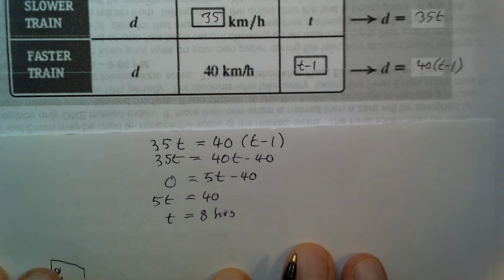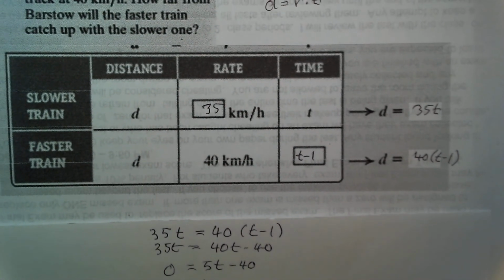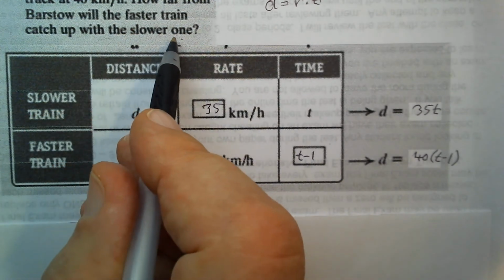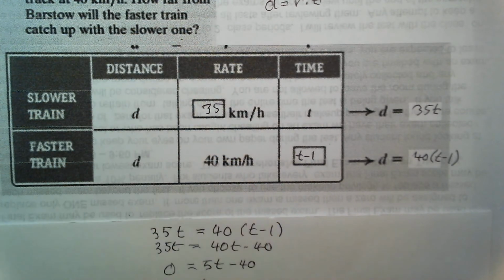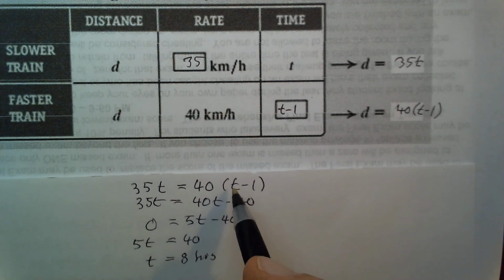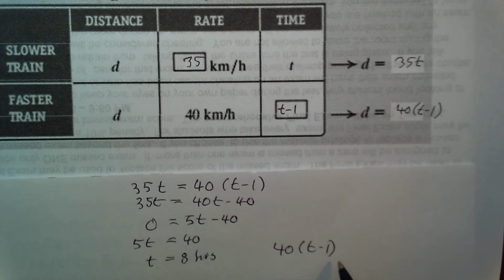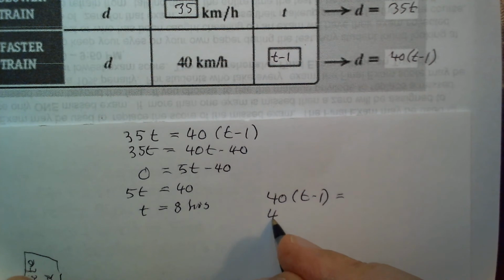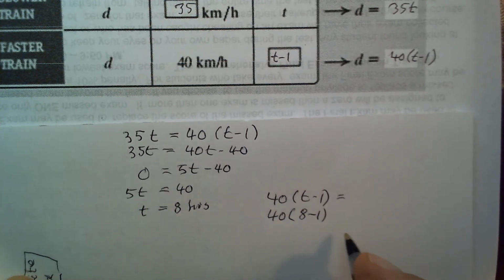So now remember what the question was. The question was, how far from Barstow will the faster train catch up with the slower one? And remember, the faster train travels 40 times t minus 1. So 40 times t minus 1 equals 40 times 8 minus 1, because t is equal to 8 hours.